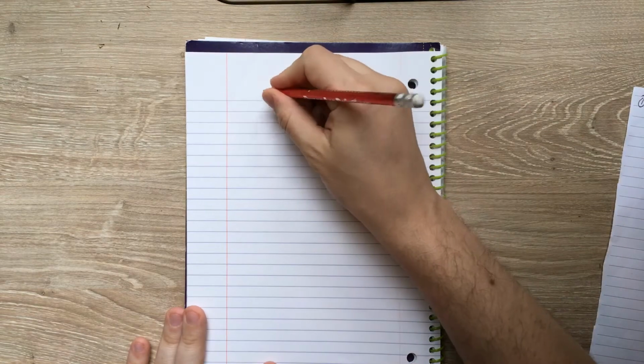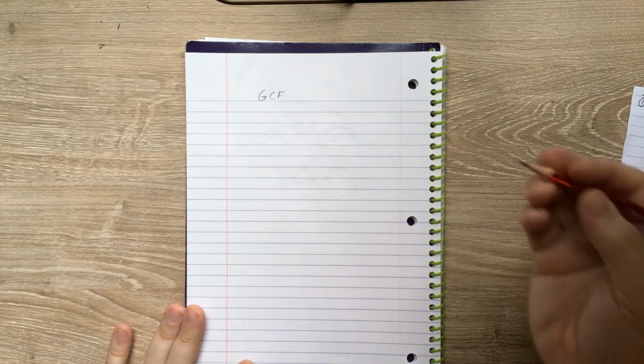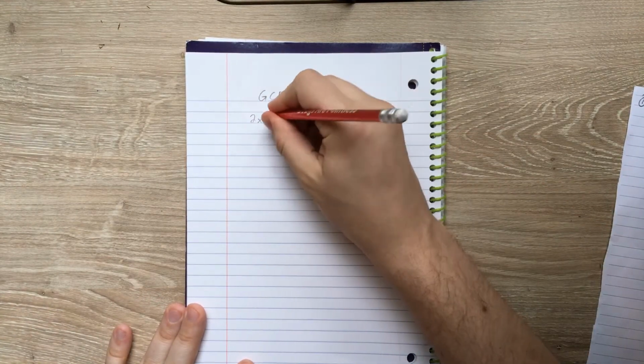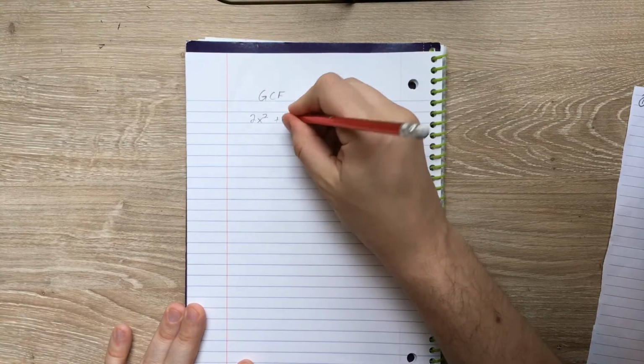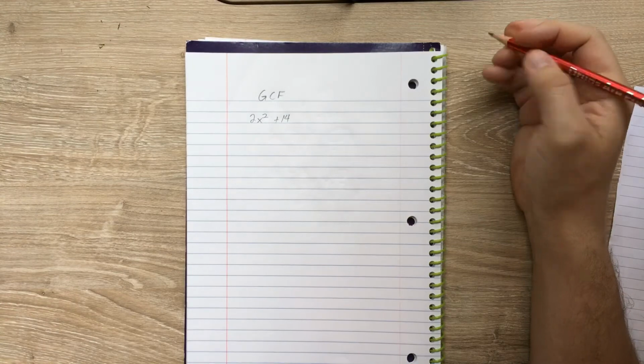So here we're going to be looking at the greatest common factor, or sometimes just called the GCF. I'm going to look at a few expressions here. The first one being 2x squared plus 14. And what we're looking for are factors that are common in every term.